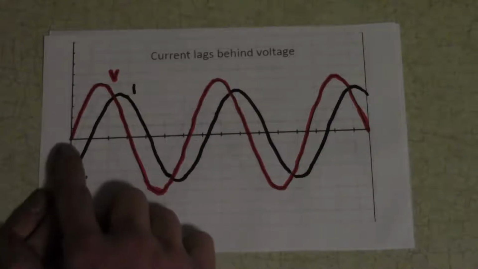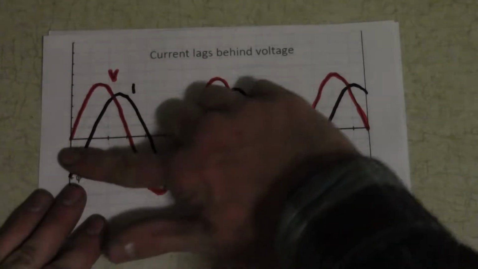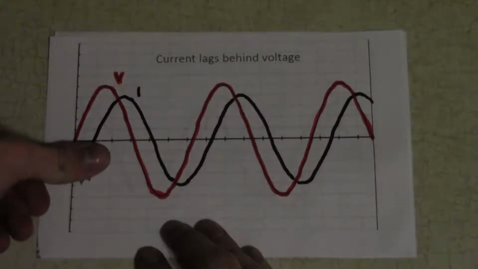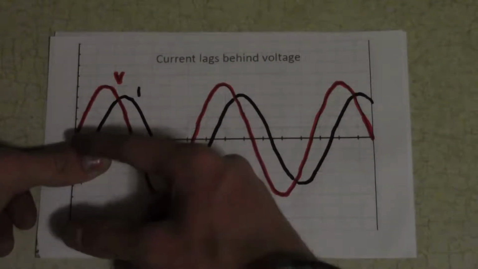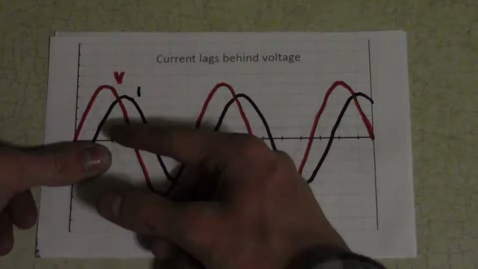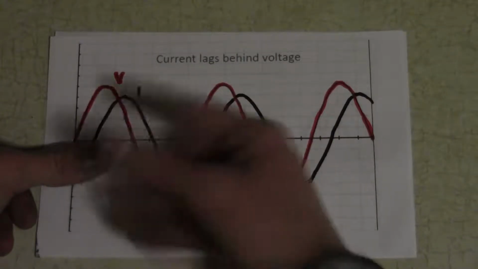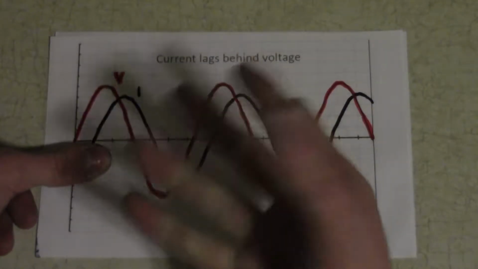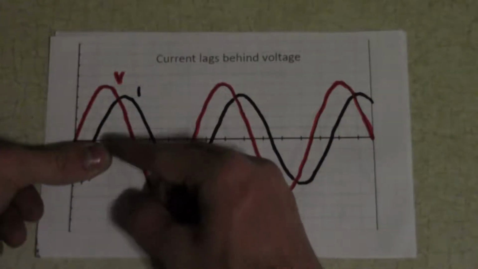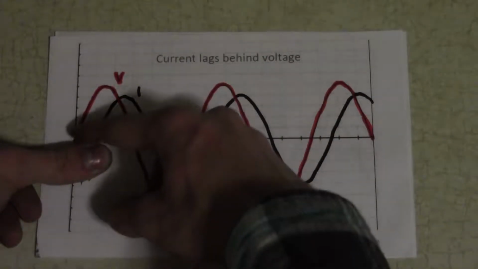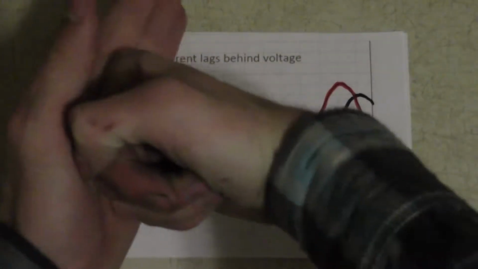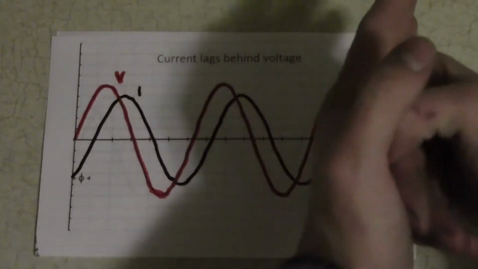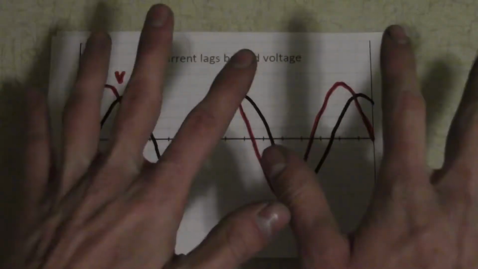So what happens is, when you first turn on your inductive load, you get what's called an inductive spike. The voltage begins rising, but your inductive load, your inductor, has 0 amperage flowing through it effectively, and so it fights this voltage. The voltage is pushing on this inductor and forcing current through the inductor, and the inductor doesn't want it.